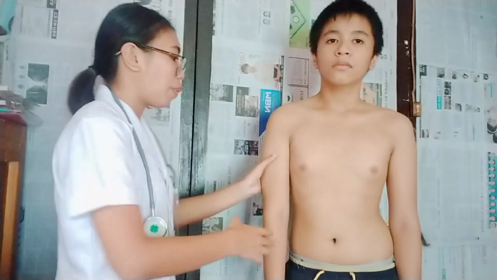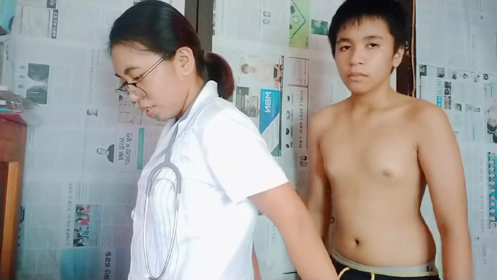We are going to test the range of motion of our patient, involving the shoulder and also the arm. Sir, kanang pwede kang sundogon nimo nga na nakaana ka, sir. I mean, paana, sir.